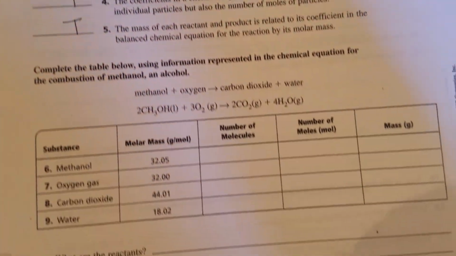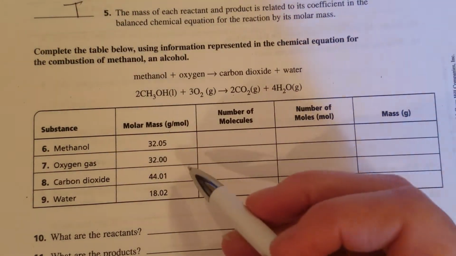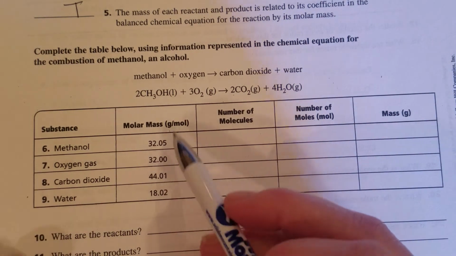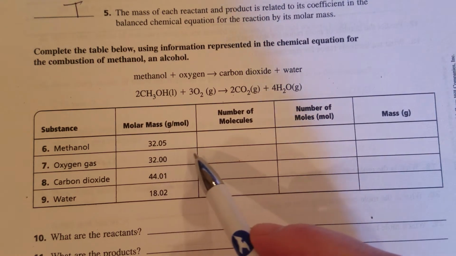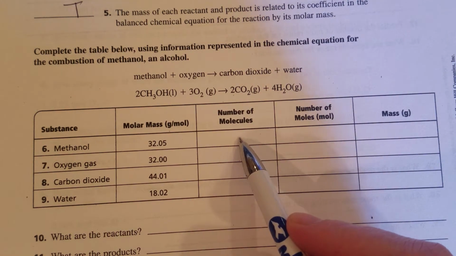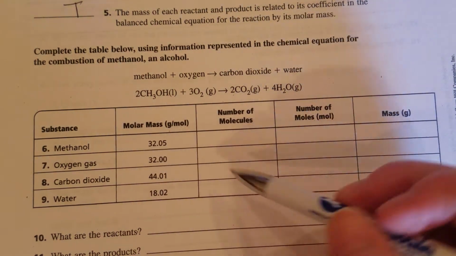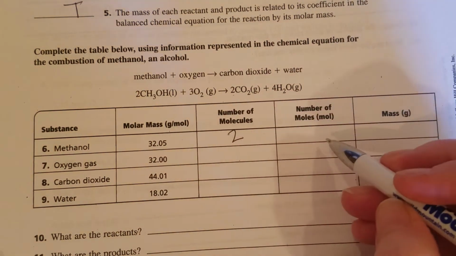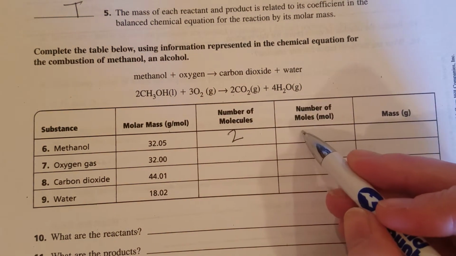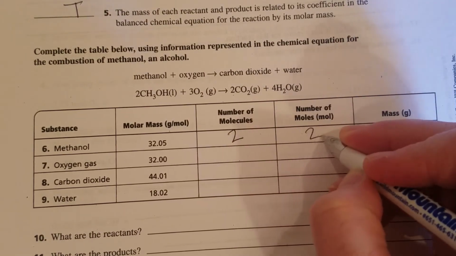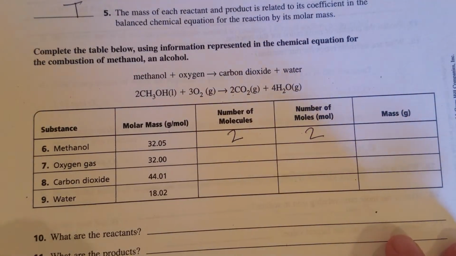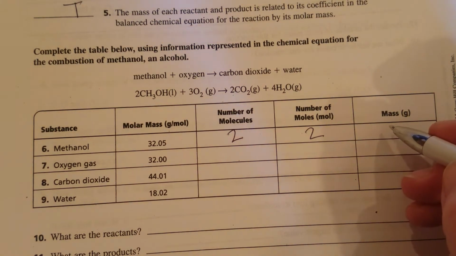Down here in this chart we have methanol. Here's its formula, and it wants the number of molecules. To figure that out, we just look at the coefficient, which is 2. The number of moles is the exact same thing, so 2 molecules means 2 moles. As far as the mass goes, we add that up.